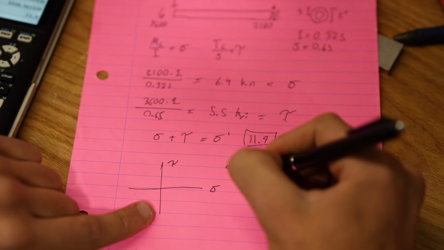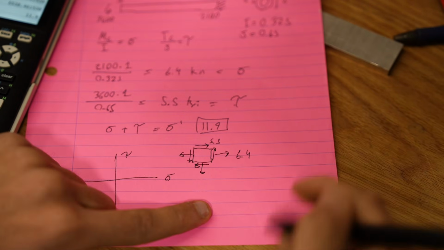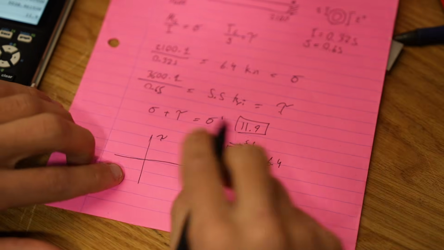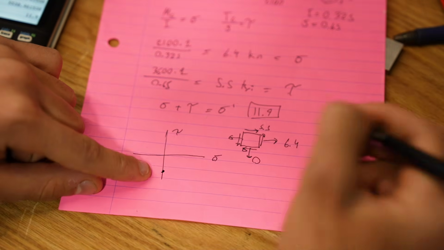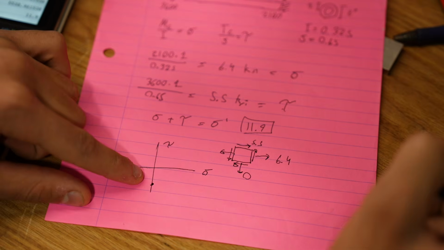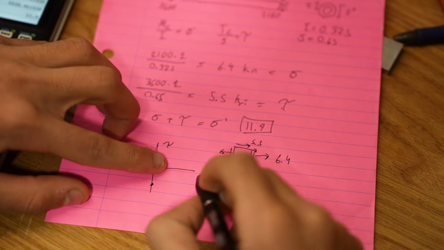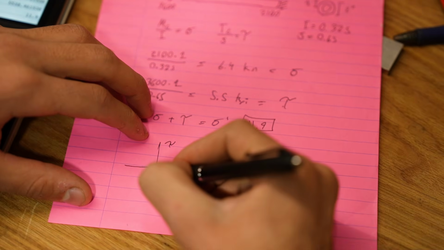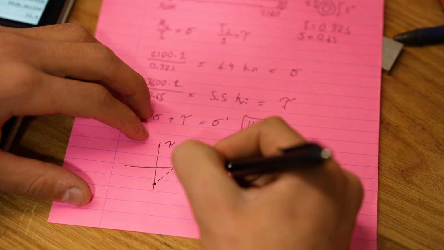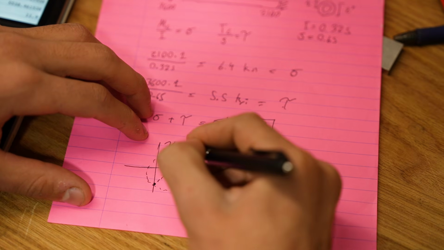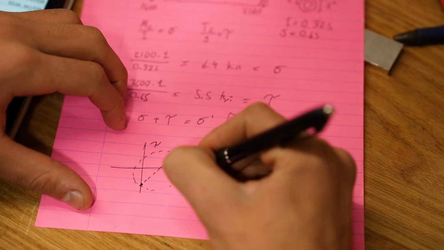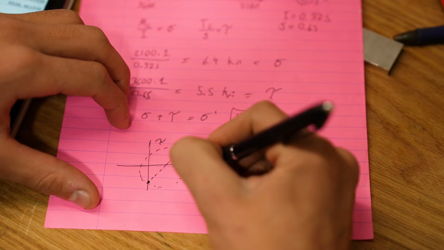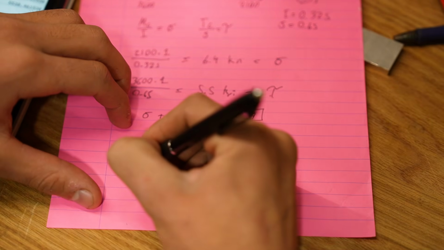We also have a normal stress of 0 in this direction, which is important because that's the first point we're going to graph: 0, negative 5.5. Then we're also going to graph 6.4, 5.5. And the circle that contains those 2 points is going to give us our equivalent stress state. So we get our principal stress and then our other principal stress here.